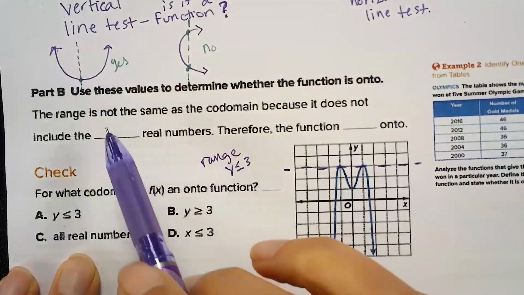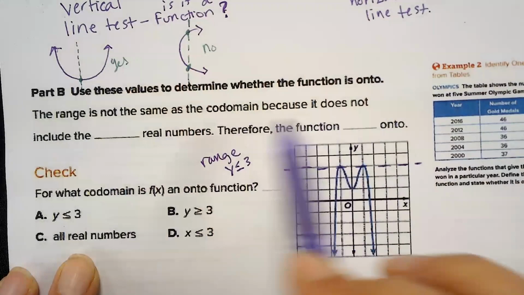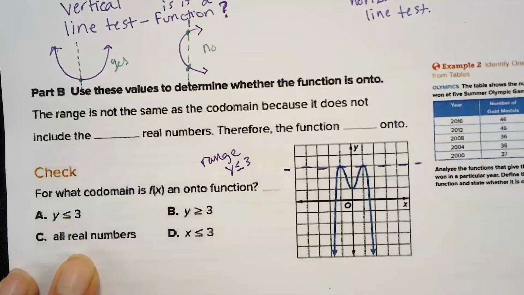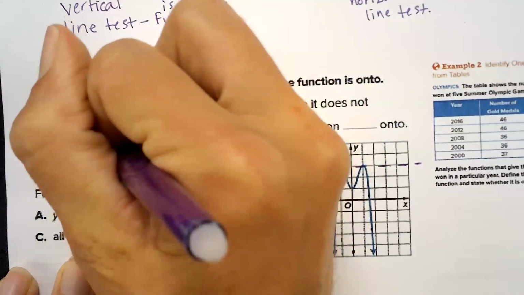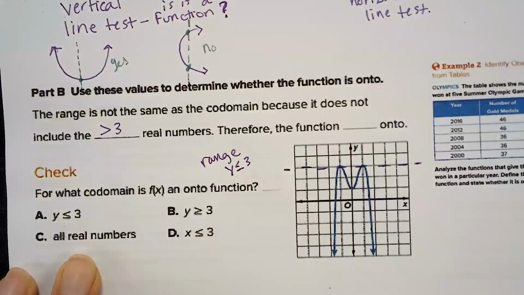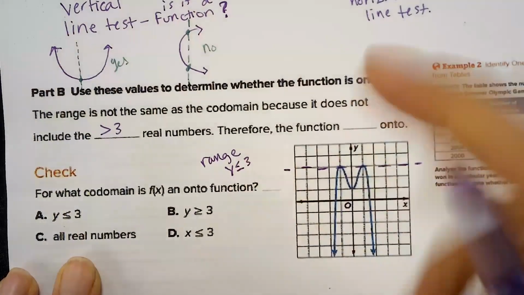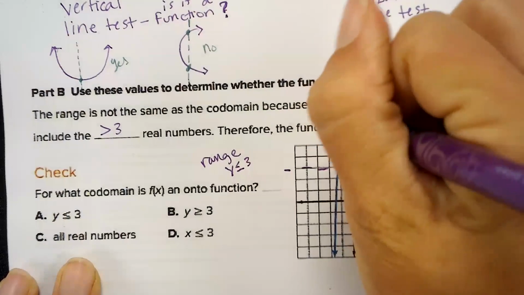So the range is not the same as the codomain because it does not include the numbers that are greater than 3. I'm just going to write greater than 3. The real numbers that are greater than 3 are not included. Therefore, the function is not onto.